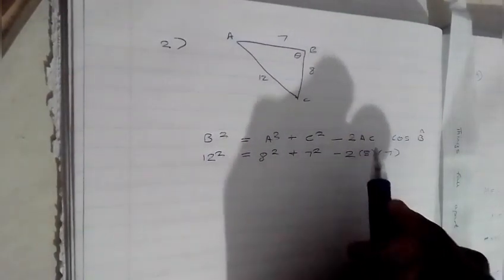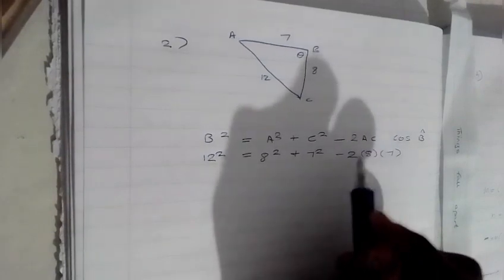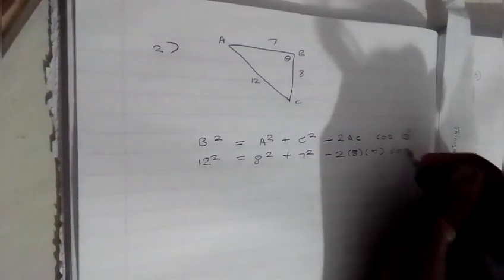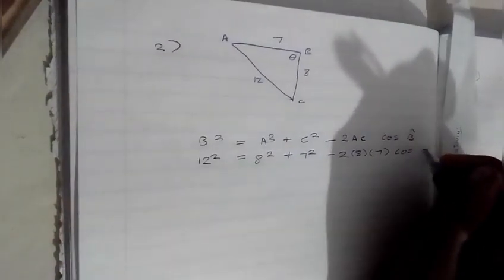So we're going to insert the values. 12 to the power of 2 equals 8 to the power of 2 plus 7 to the power of 2 minus 2 times 8 times 7, which is 2 times A times C, and then cos theta, cos angle theta.